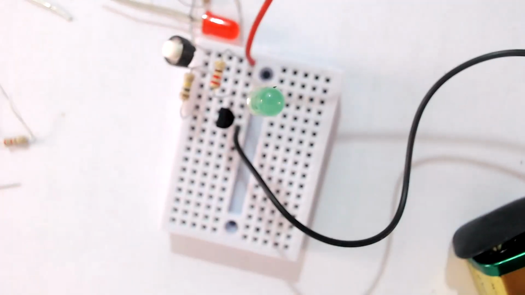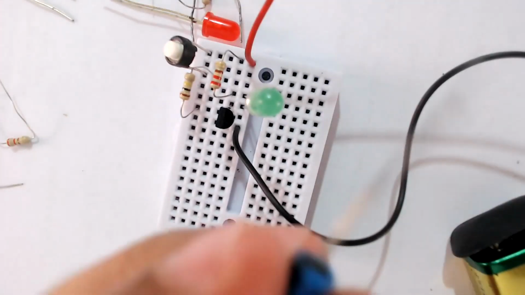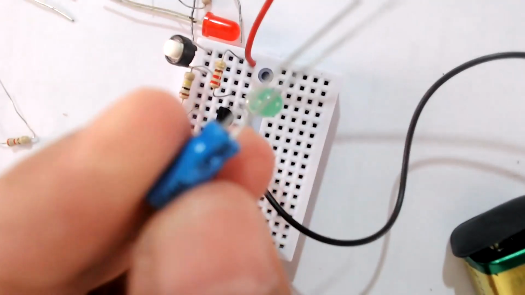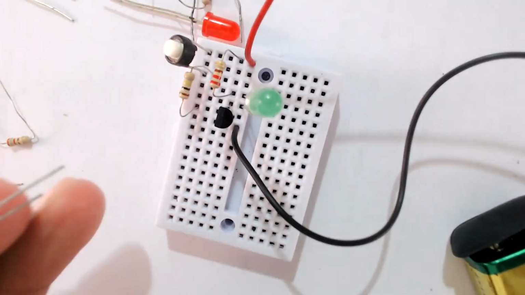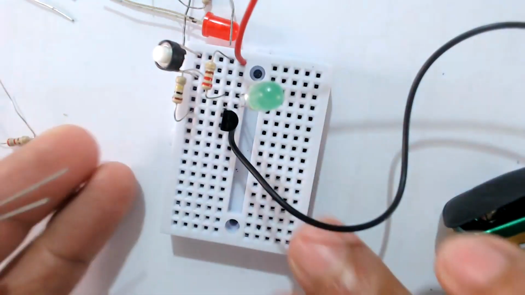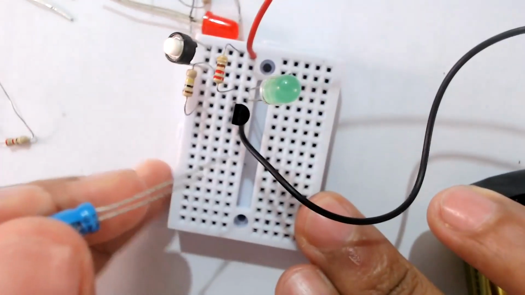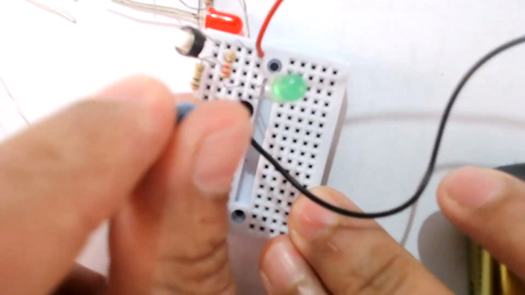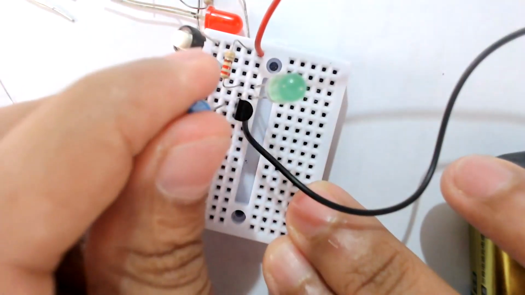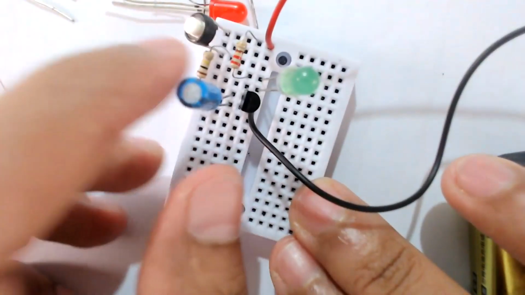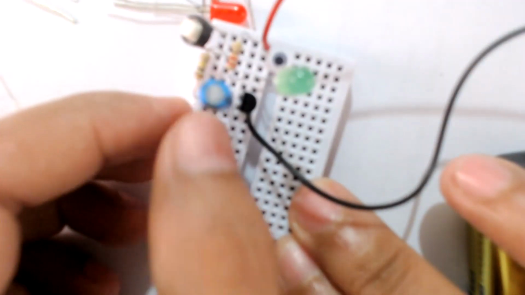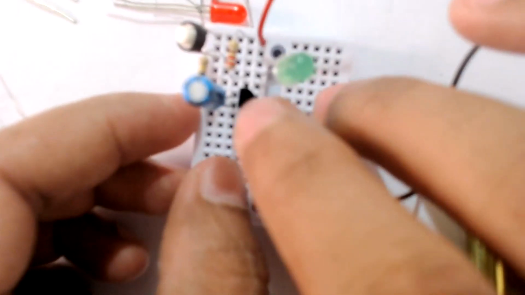Then I'm going to take one of the capacitors available and connect the capacitor across the base terminal and the emitter terminal. The positive terminal of the capacitor is connected to the base, and the negative terminal of the capacitor is connected to the emitter.